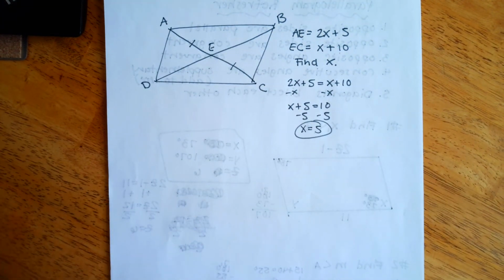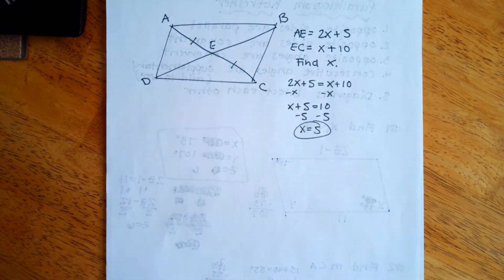All right, that is it for our refresher today. There is a parallelogram properties video in the chapter 6 folder that follows along with your notes. If you don't have those, you can watch that video as well.